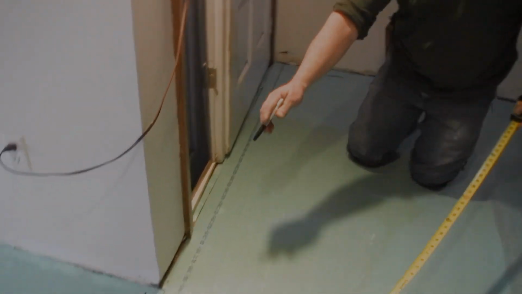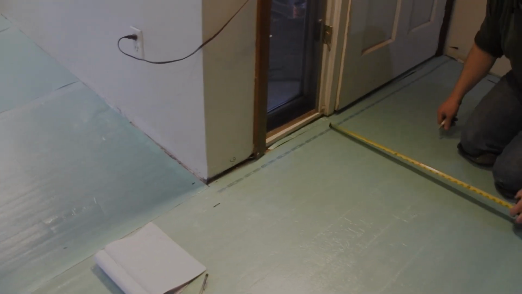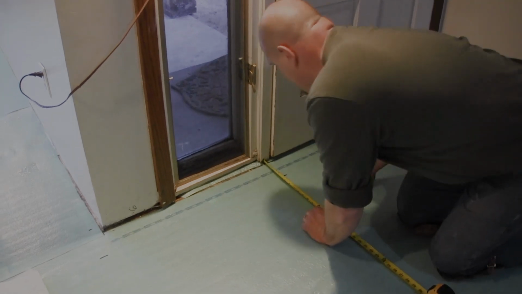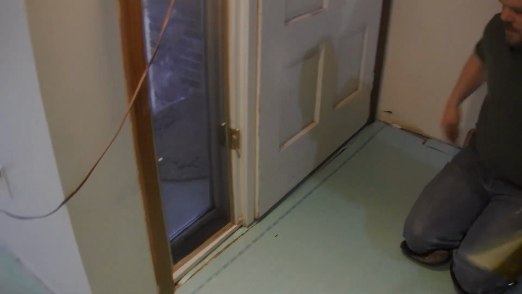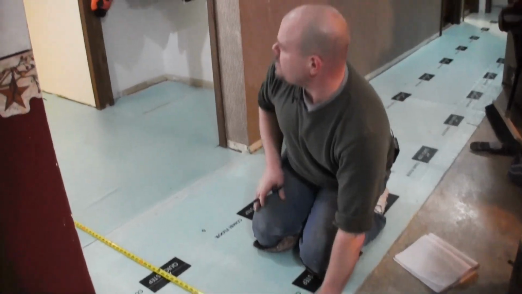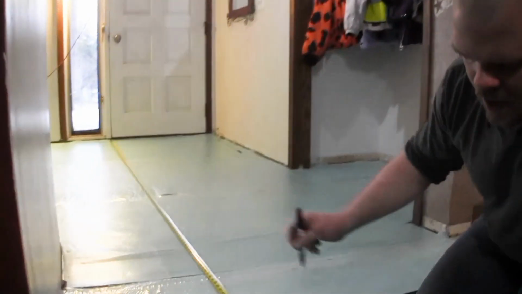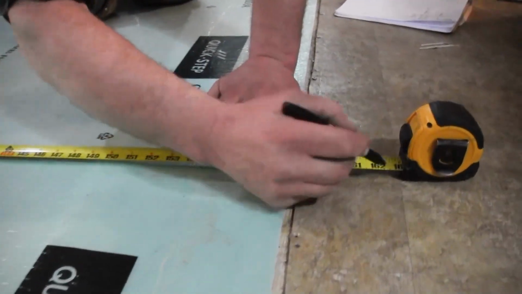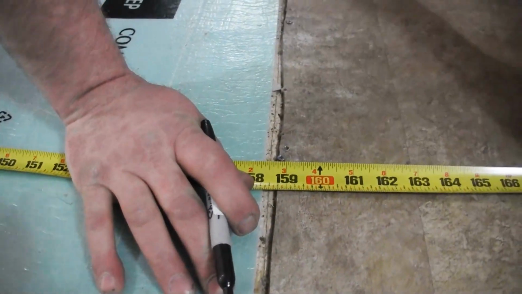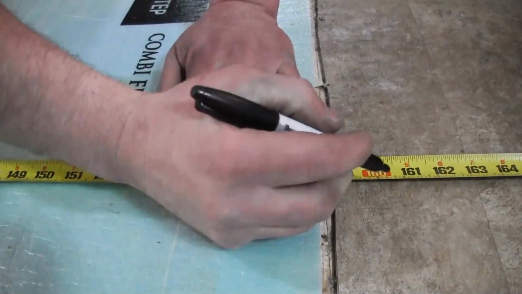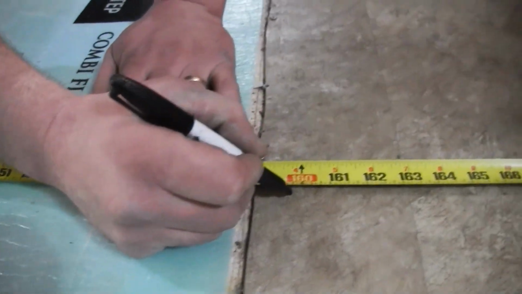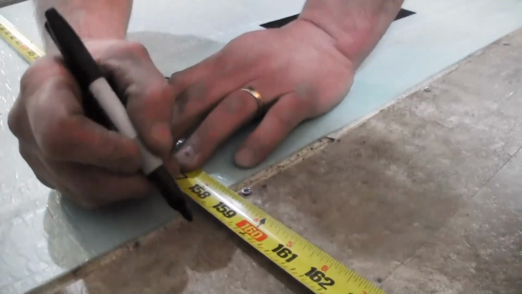Now I'm going to come over here a little bit, and this isn't going to be perfectly straight, so I'm kind of guessing a little bit just by looking. It's not an exact measurement right this second. I put my tape measure on that mark we made, and now I'm going to measure down here, and if I get all the way to right here, I'm looking at about 159, so that's one of my numbers on my cheat sheet, and it would be 159 3/8.